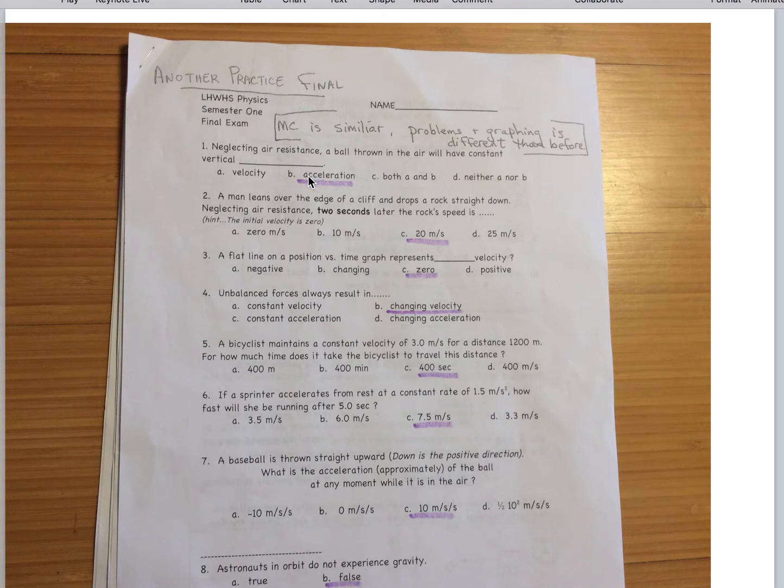Keep in mind, our course could have been called Physics with Constant Acceleration. So a lot of the motion that we looked at this semester is acceleration due to gravity. And we don't change the acceleration due to the Earth's gravity just by throwing a ball or sliding a block or rolling marbles or launching marbles or anything like that.